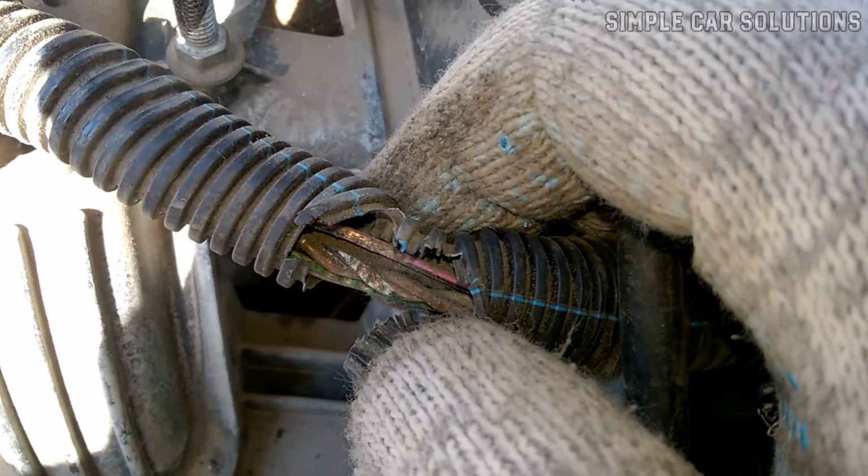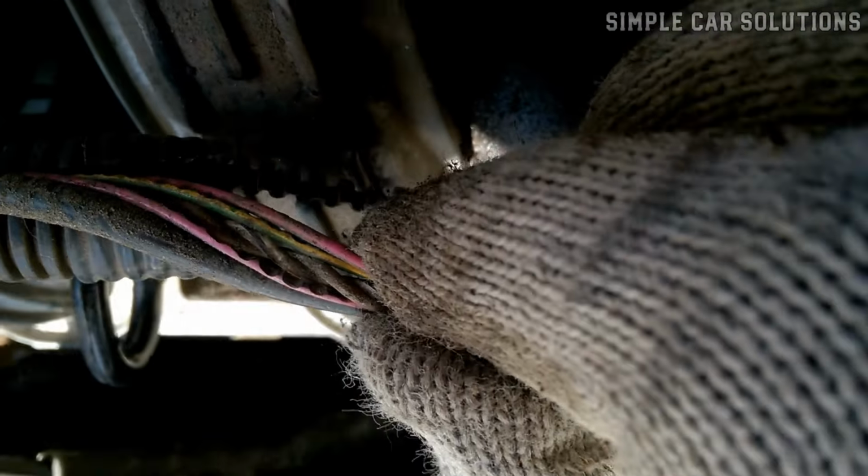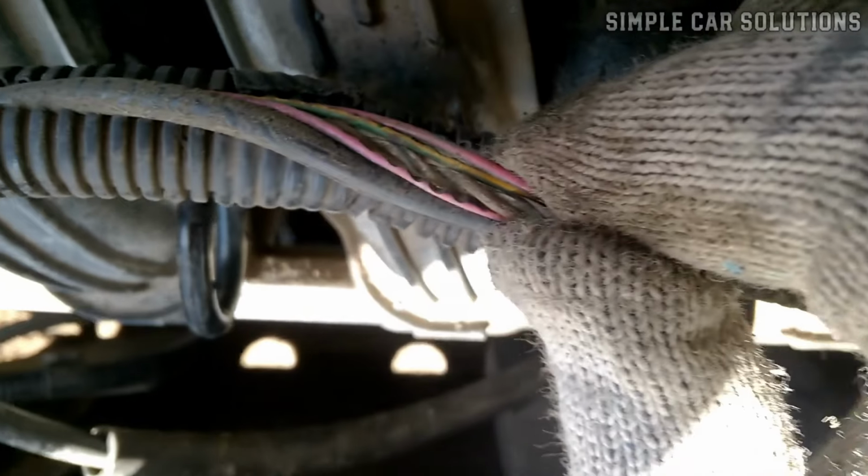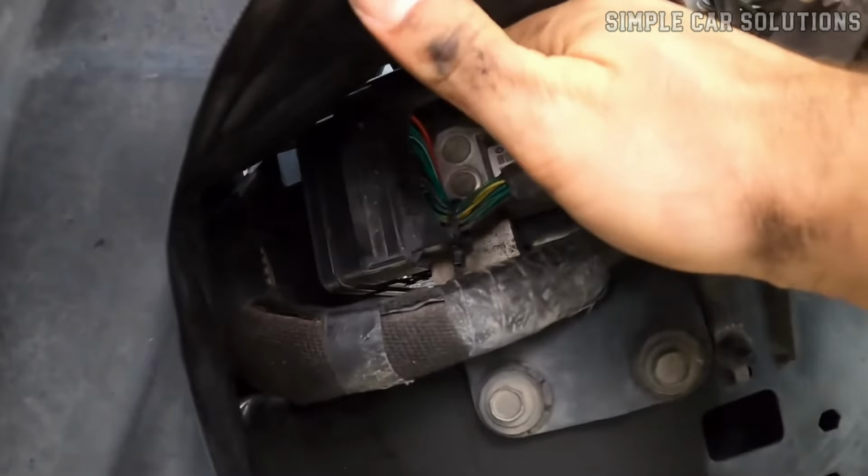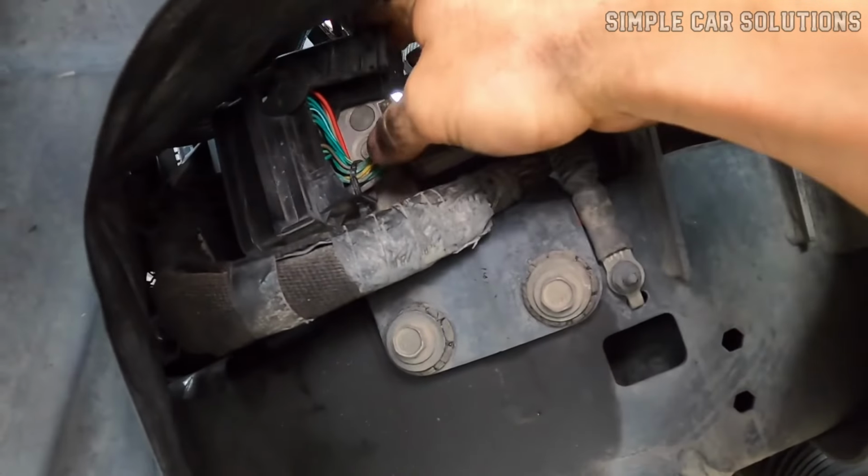It's also a good idea to inspect the wiring harness for any physical damage. Sometimes things like rodents can get in there and chew on the wires, or the insulation can wear down over time. So take a close look at all the wiring going to and from that ABS module and make sure everything looks good. And that's basically it.